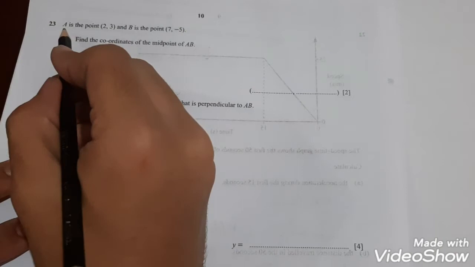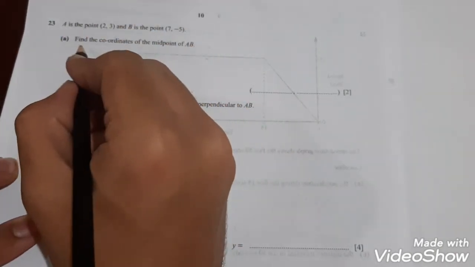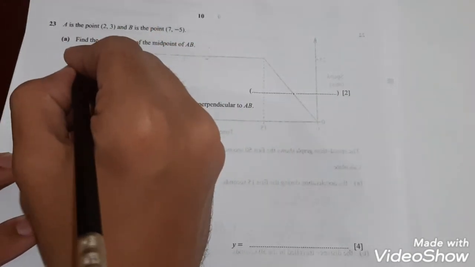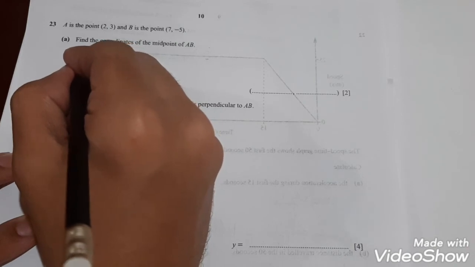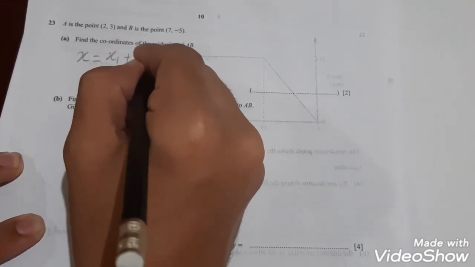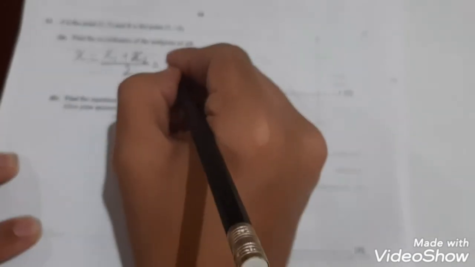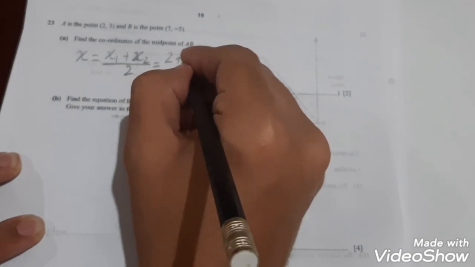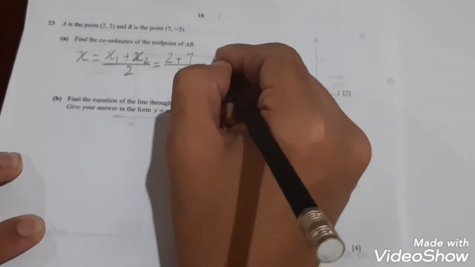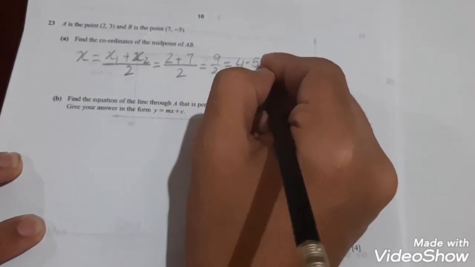Question 23 states A is the point (2, 3) and B is the point (7, -5). Find the coordinates of the midpoint of AB. So first we will calculate the midpoint on the x-axis. We'll write x is equal to (x1 plus x2) divided by 2. So x1 is 2 and x2 is 7, divided by 2. So this will be 9 divided by 2, which will be 4.5 on the x-axis.